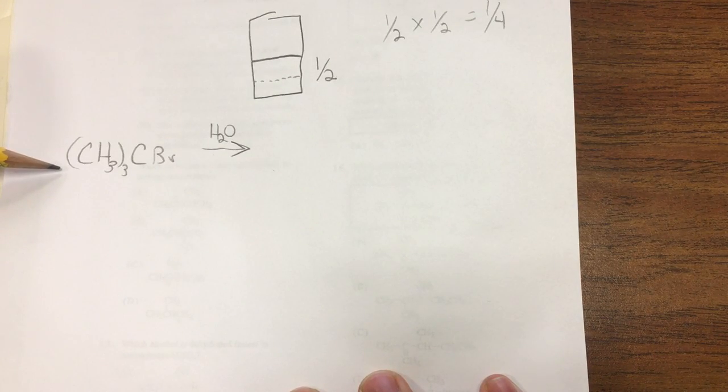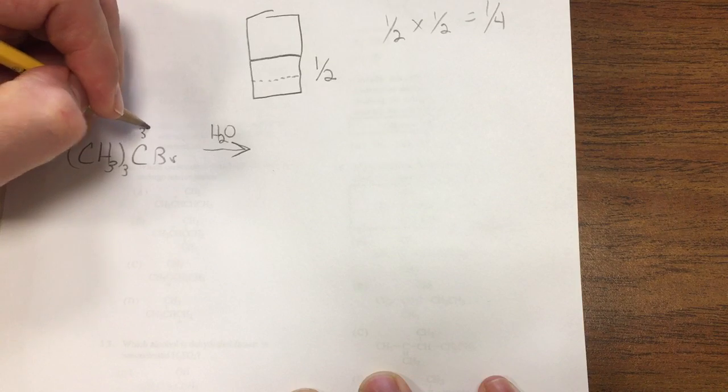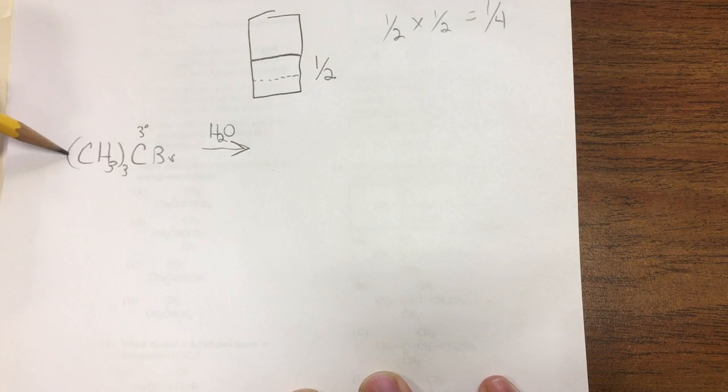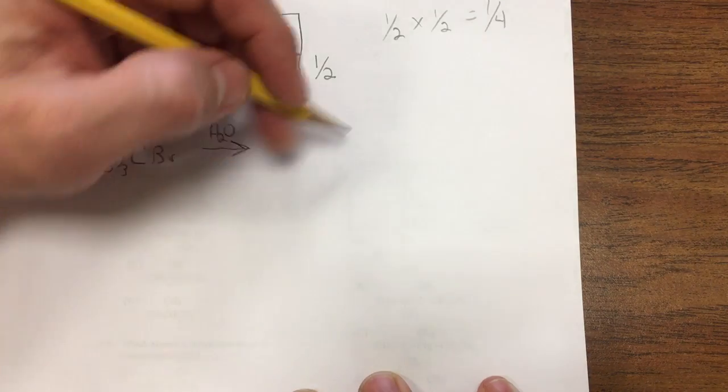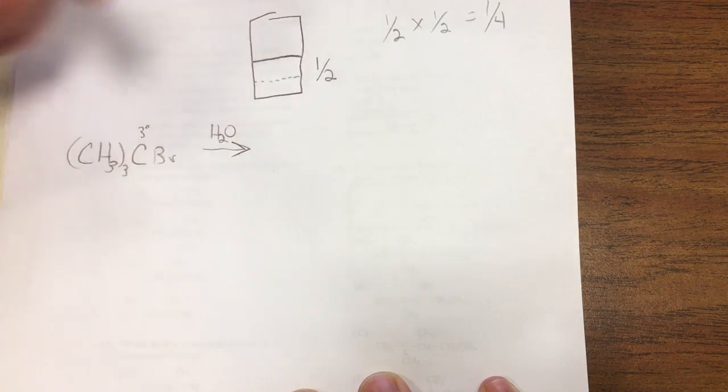Remember the order of arrangements there. The speed of the reaction depends on the substrate, which is this one right here. This is a tertiary substrate with three methyl groups on it that cannot undergo SN2 reactions. So we only get an SN1 reaction with that.